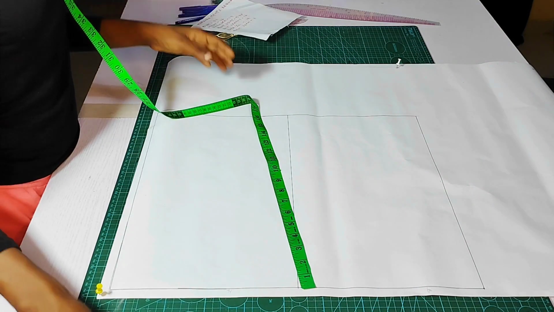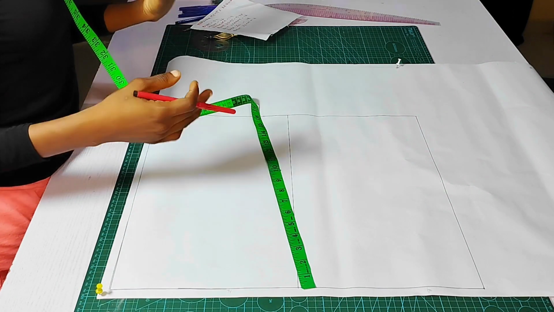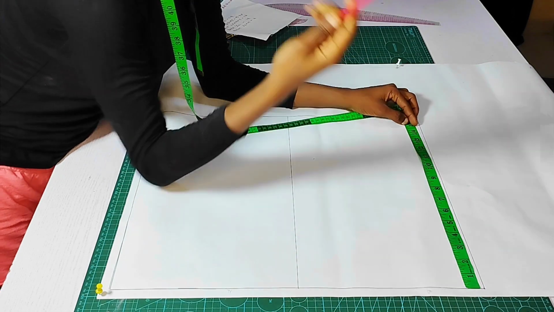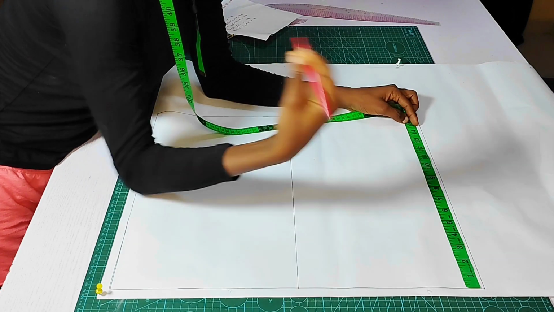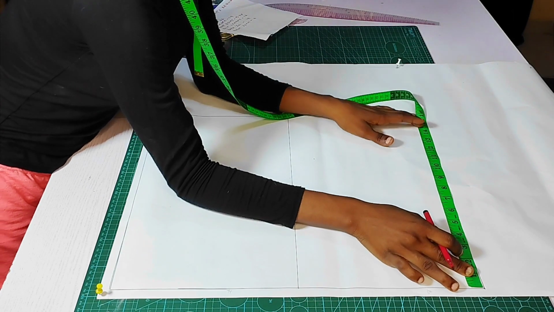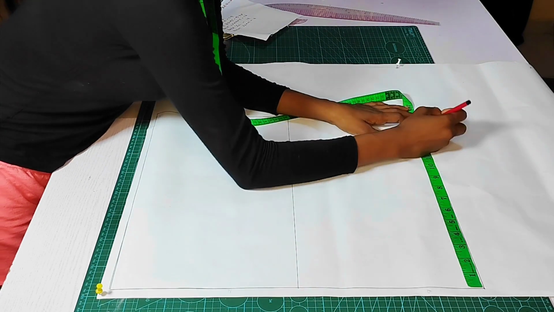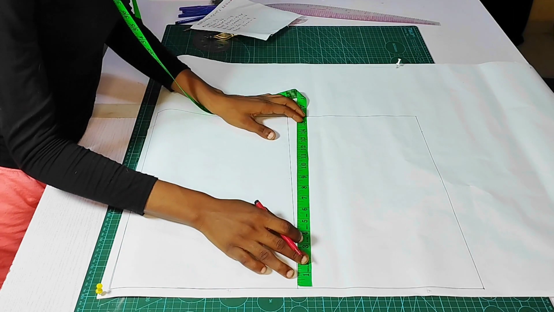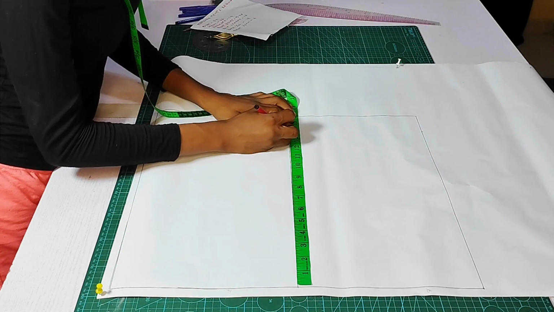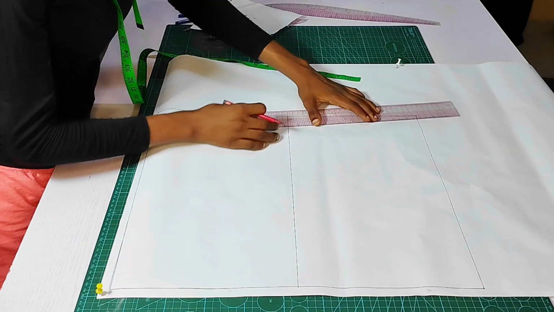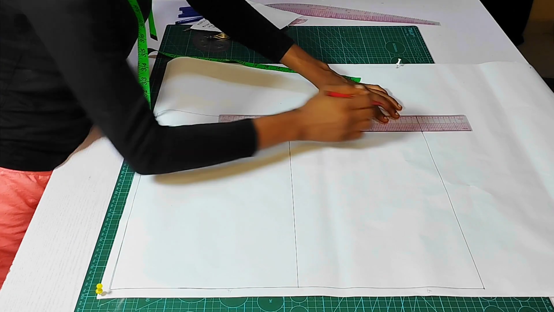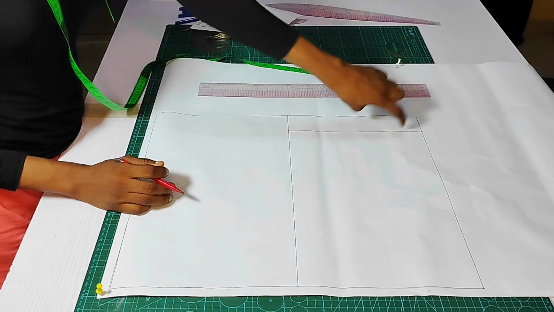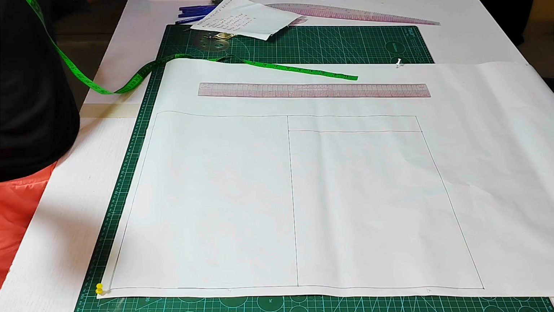Now for the back half length, remember that the back half length is shorter than the front half length. For me now, my back half length is 2 inches shorter than the front. Yours can be 1.5, 3, 2.5, whatever it is. You want to take this measurement and just go ahead and mark it like this. So this is my back half length, which is 14, and then I'll just connect it using a straight ruler like this. So you can see the difference. So this is the back half length and this is the front half length.